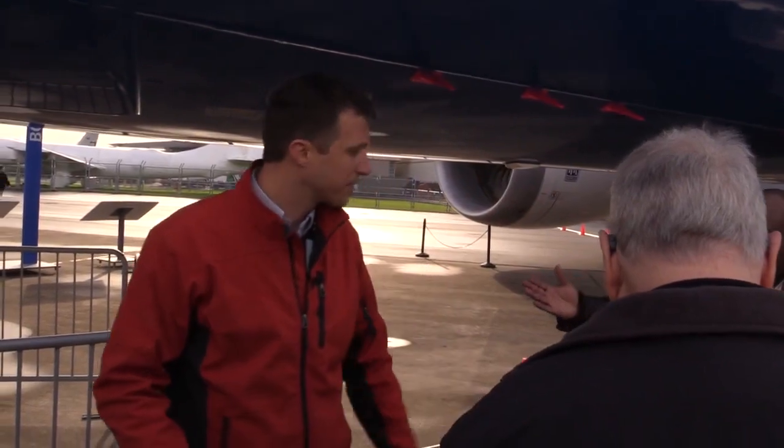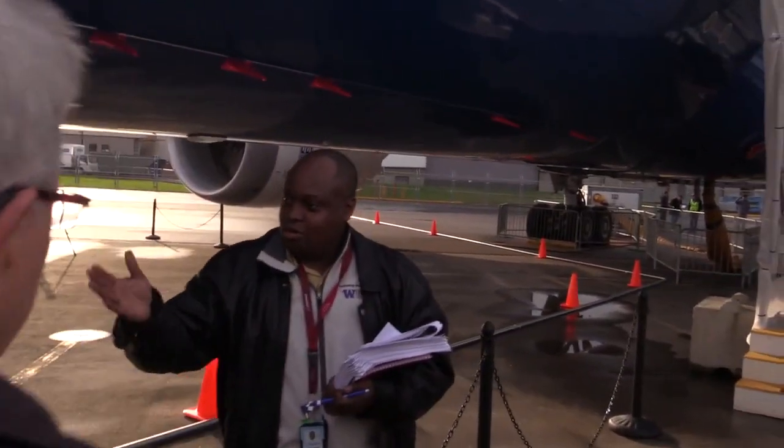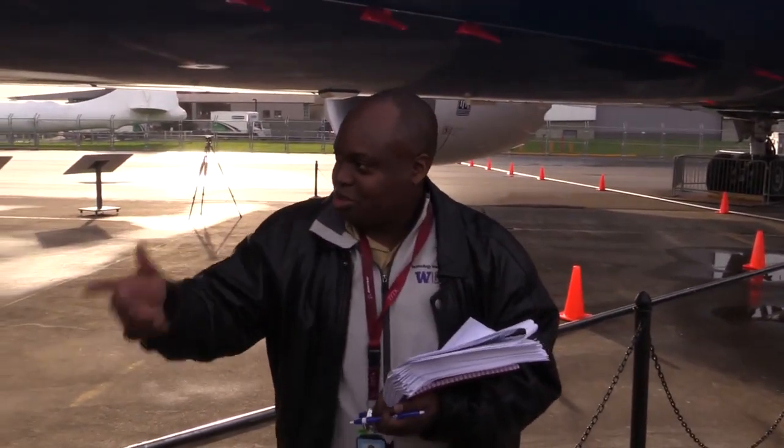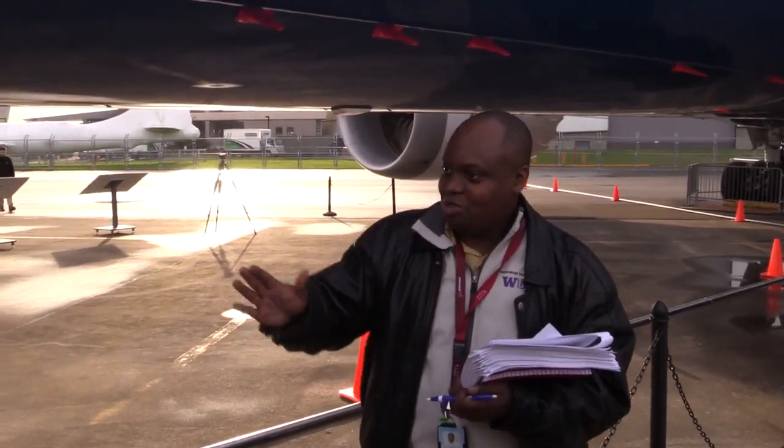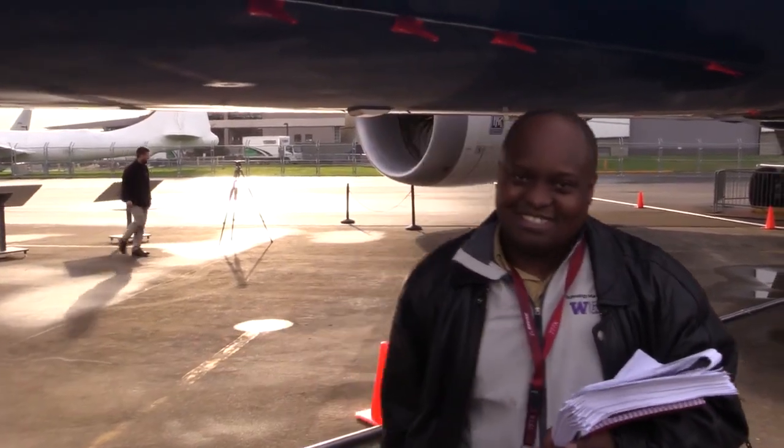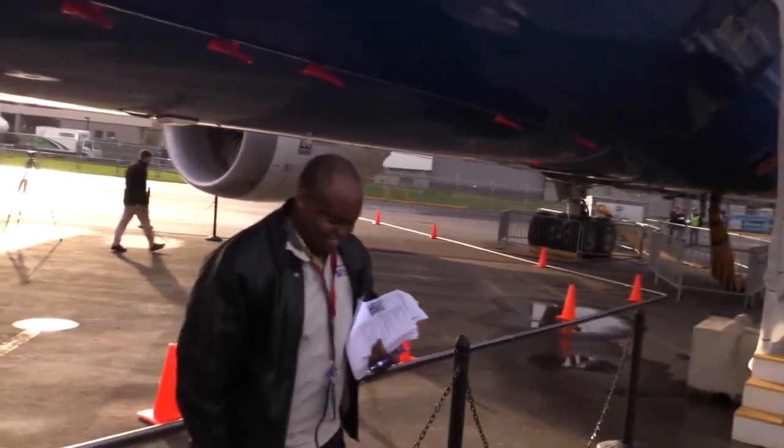Can I add something? Yes, go right ahead. Before that, remember, you're going through security. You go through the whole hustle, you're trying to get through with your bags, they're patting you down. That's the whole experience, right? And then you go to the jetway. Okay, all right, let's head on up.